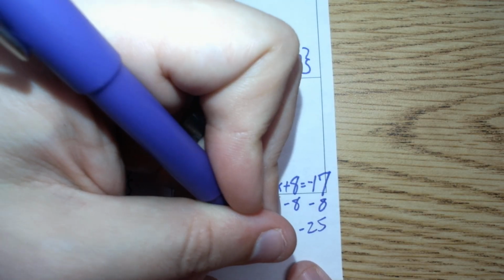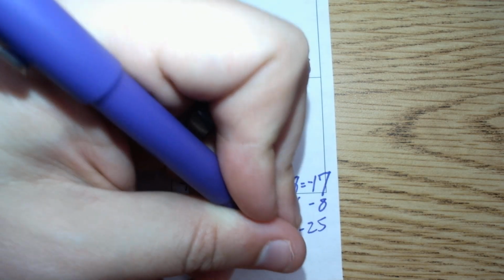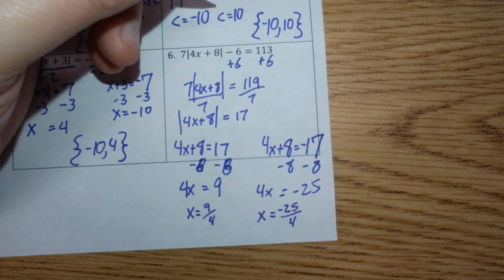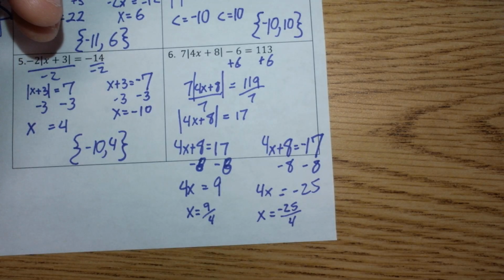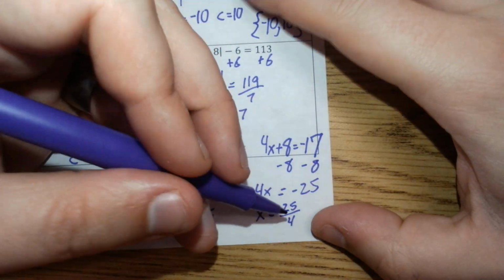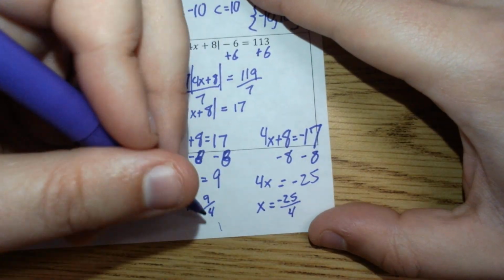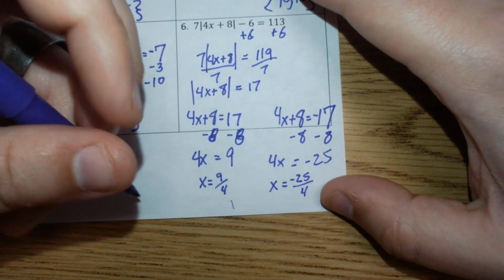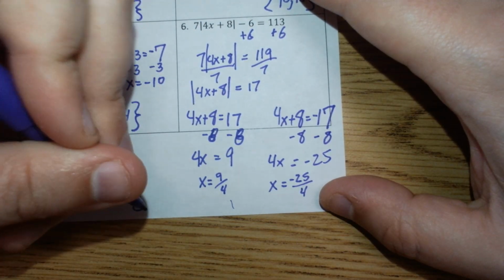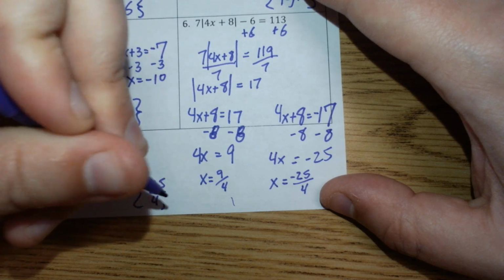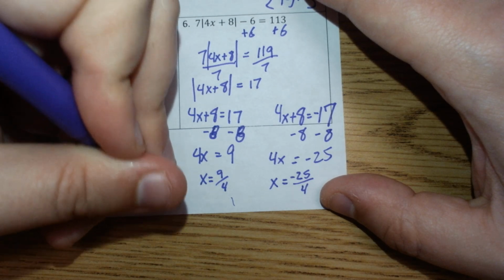Divide by 4, x equals negative 25 over 4, which we really want to simplify because we see 25 and 4 and say, oh, 25 times 4 is 1. But these two numbers actually don't simplify. None of them do. So our solution set here at the end would be negative 25 over 4 and 9 over 4.